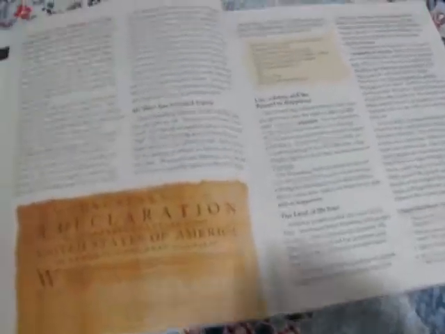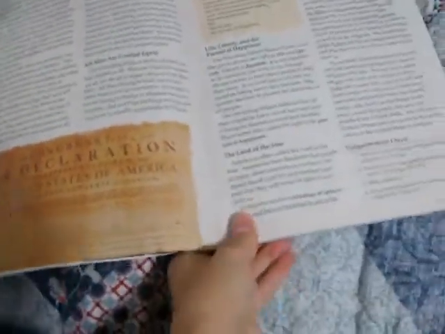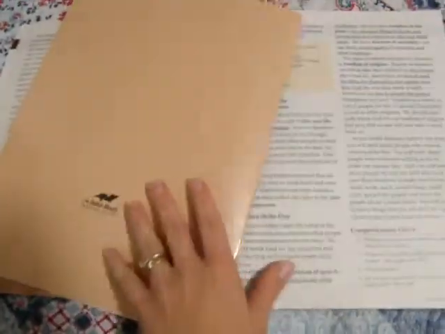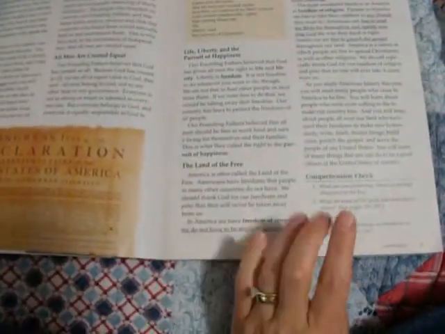Let me turn around here. Okay. Alright, so you read this section here, and it has some comprehension check questions, and the answers to those are in here because this is just an answer key. Like I showed you for the science and the health, this is just an answer key for the questions here, the comprehension check and also the chapter checkup.